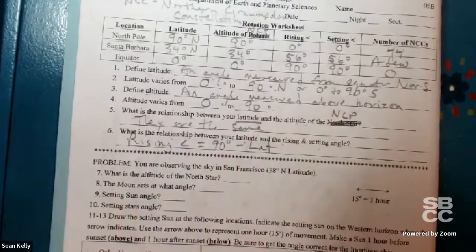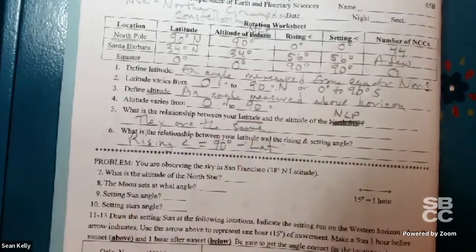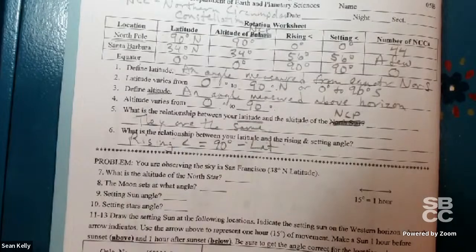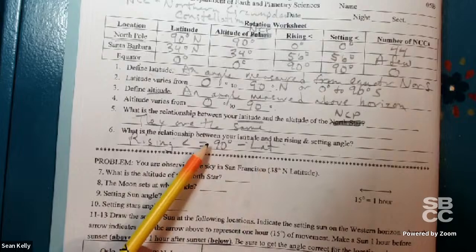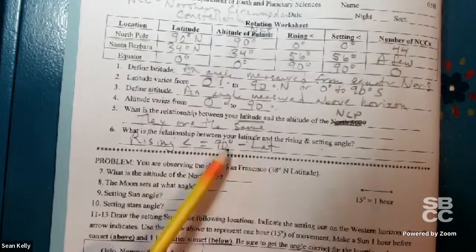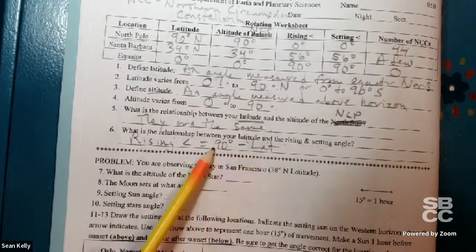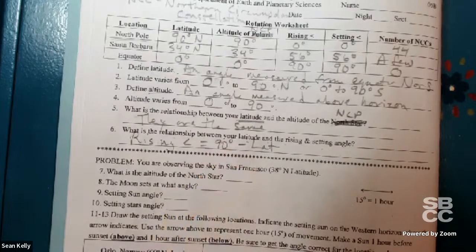You're going to need to memorize that formula, by the way, in case you were wondering why I'm telling you this. The rising angle, how the stars move, is just the complementary angle to your latitude, or 90 minus your latitude. So if you know your latitude, you can automatically figure out what that rising angle will be.